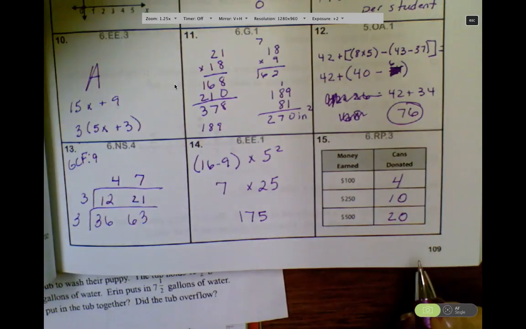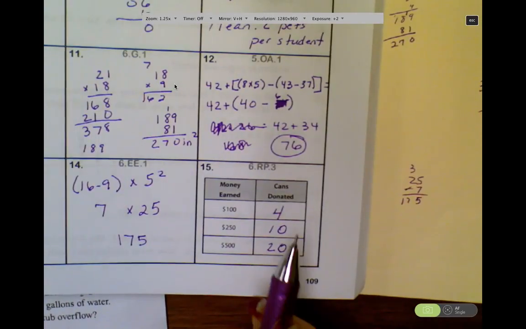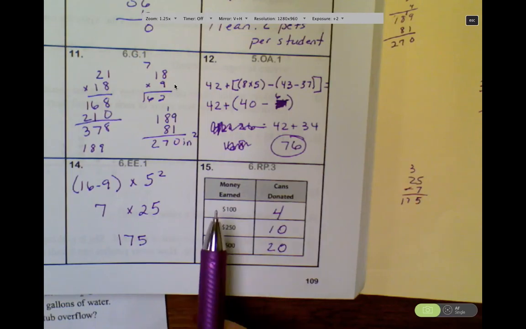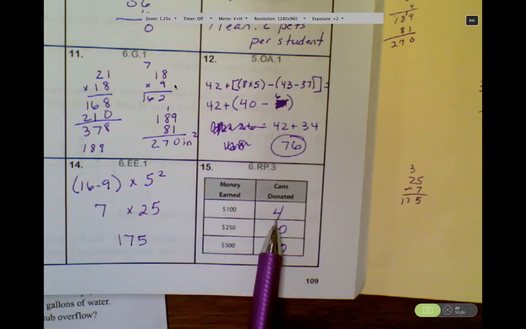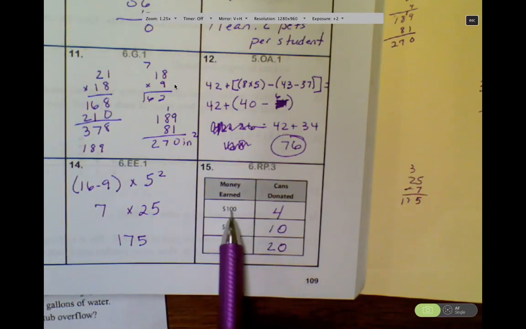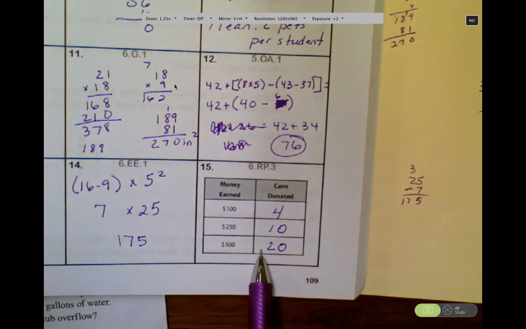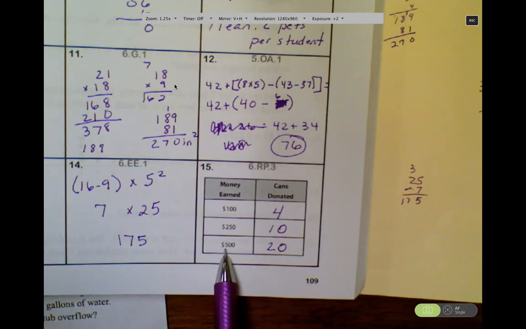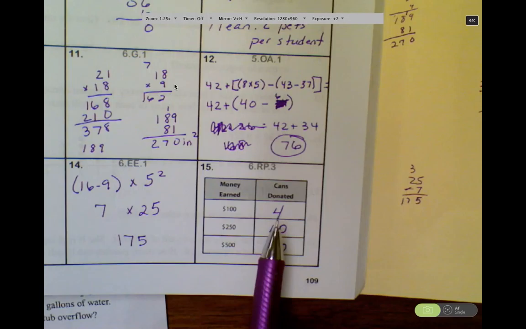Okay, finally, the last one. We are finding out for every $100 earned, they donate 4 cans. The next thing I did is I just went down here and I said 5 times 4 is 20. And then I said, what's half of 20? Because I know that 500 is half of 1000, and that would be 10. There's many ways that you could have done it.